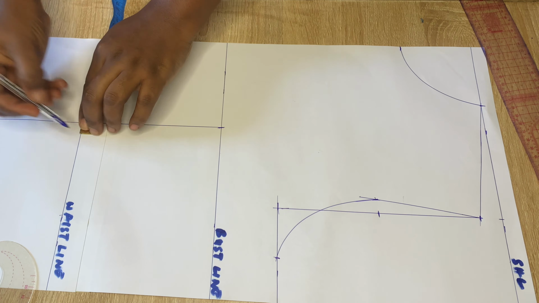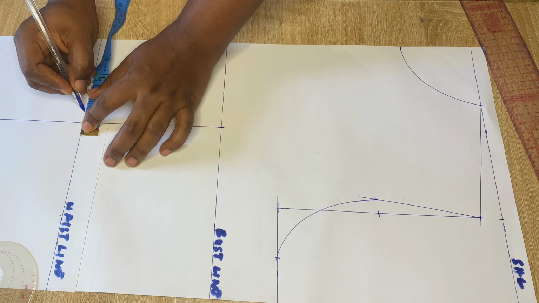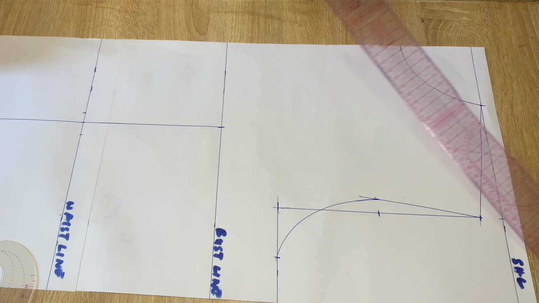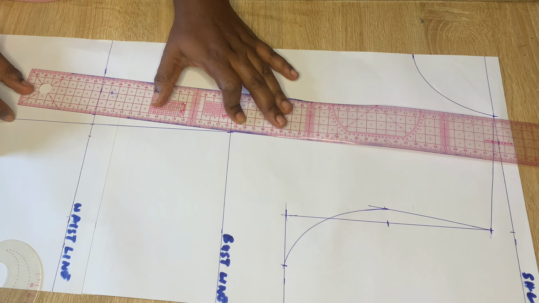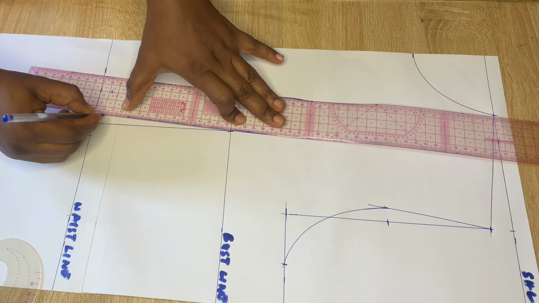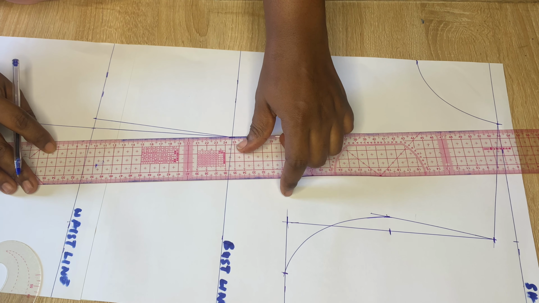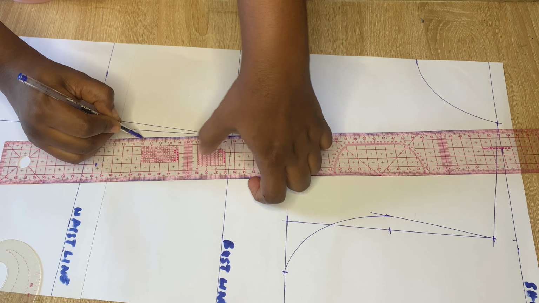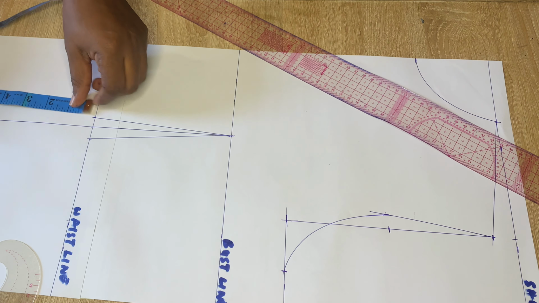Then I'm going to take half inch on both sides of that straight line that I just made. Okay, half inch on both sides. I'm going to connect that 1/2 inch into that line on the top, to make that the dart head. All right, I'm going to connect the other side. So far we can see that it is simple.